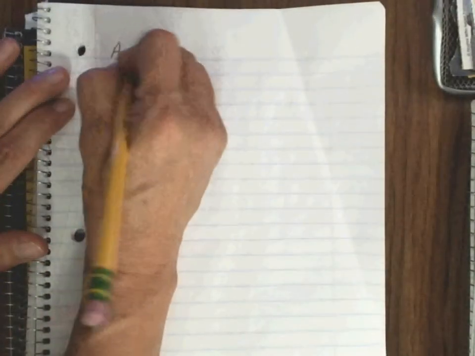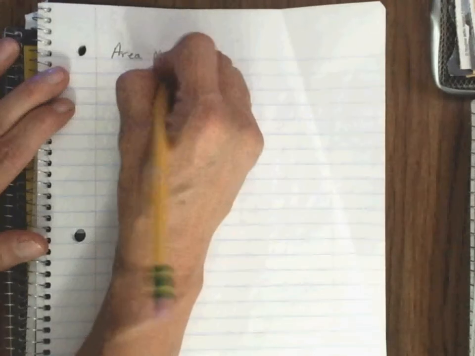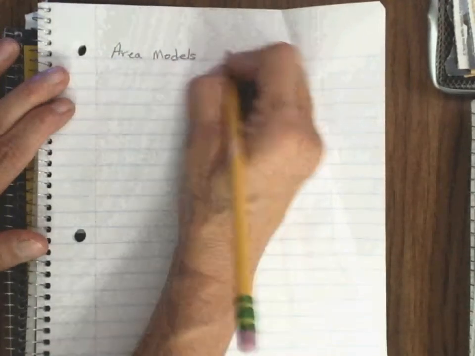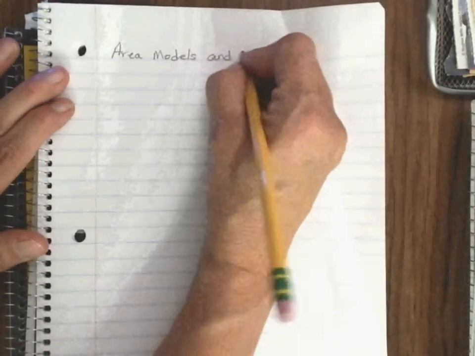Okay, today's lesson is area models and equivalent fractions.